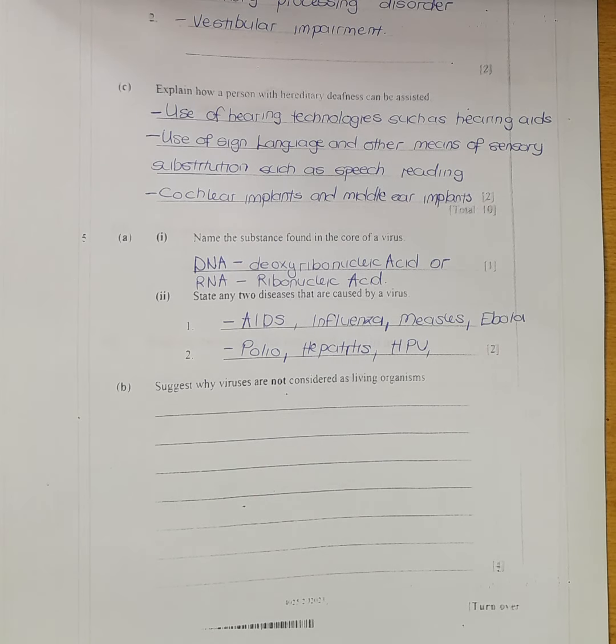Viruses are not made up of cells. They can't keep themselves in a stable state. They don't grow. They can't make their own energy. They cannot reproduce on their own, and they require a host cell in order to replicate.